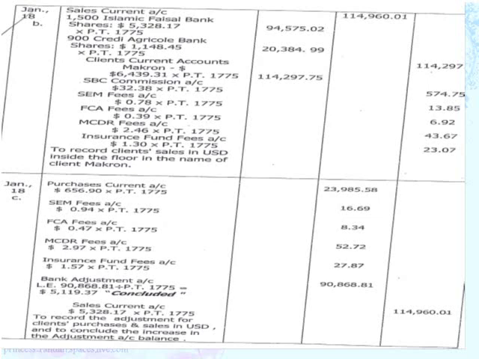In the same language, but the opposite way around, we are recording sales. Here we are debiting sales and crediting clients' current accounts. Why? Because the SBC buys on behalf of the clients and sells on behalf of the clients.